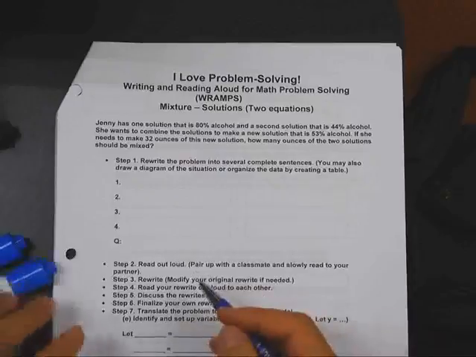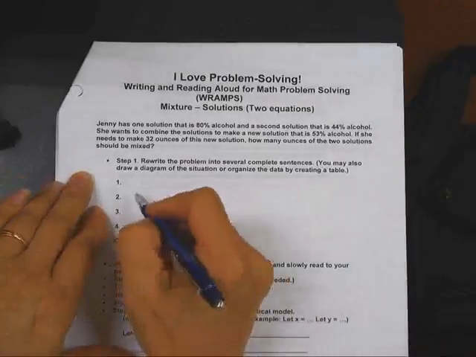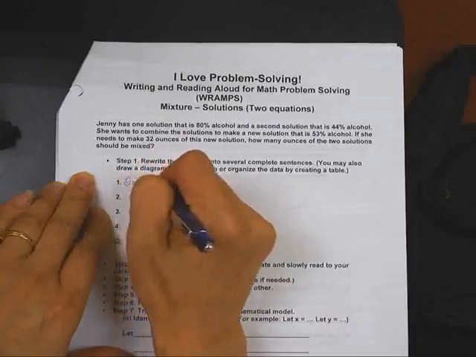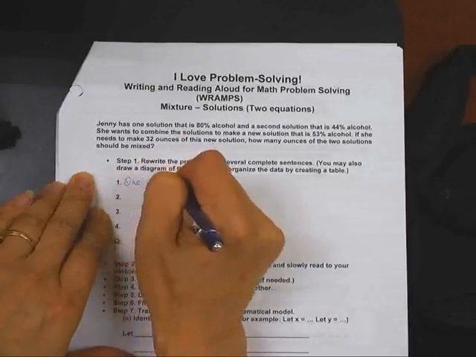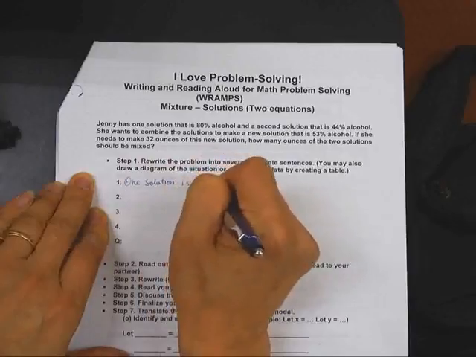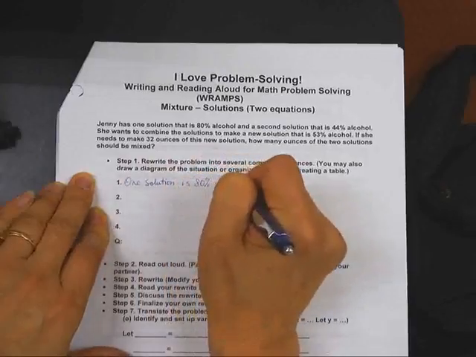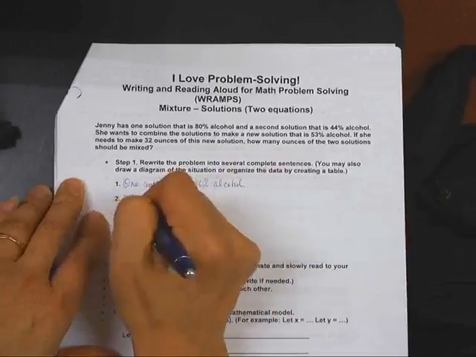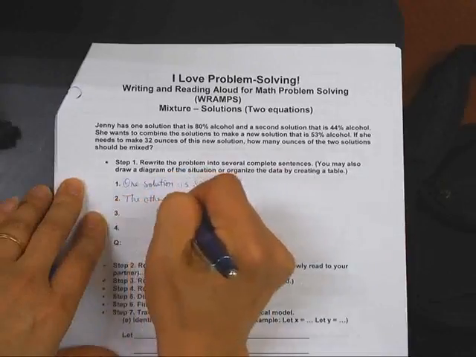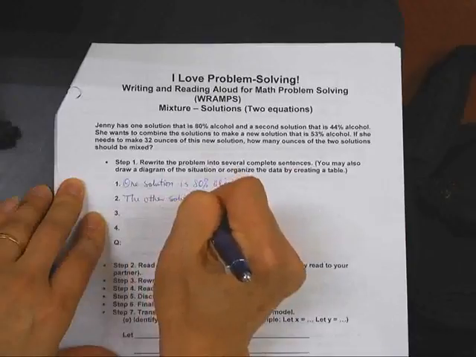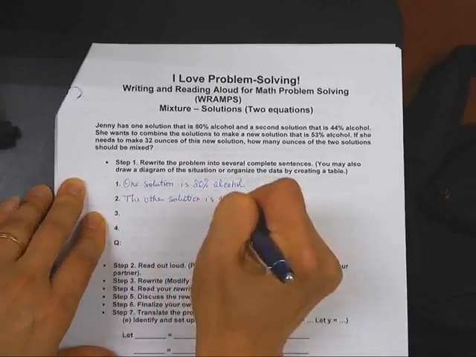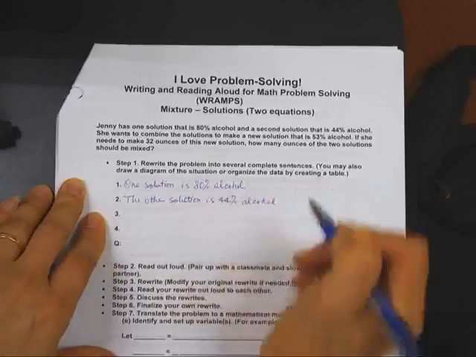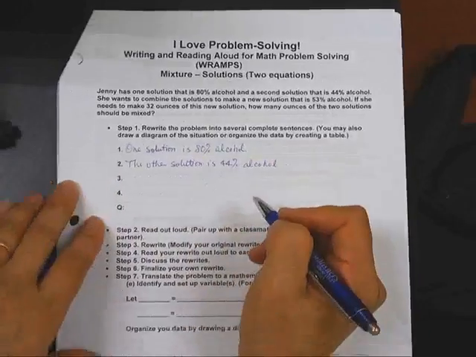What did you do? All right, so I got one solution of 80% alcohol volume. Okay, and so one solution is 80% alcohol. Okay? Number 2, 44%. The other solution is 44% alcohol. Okay?